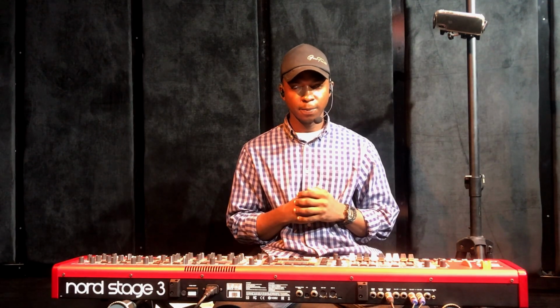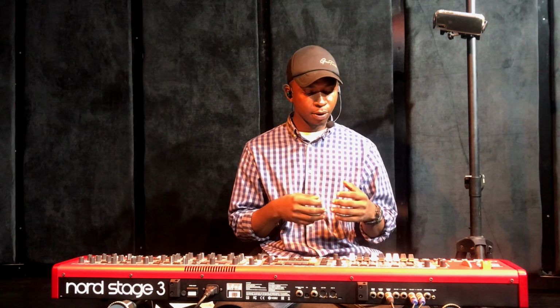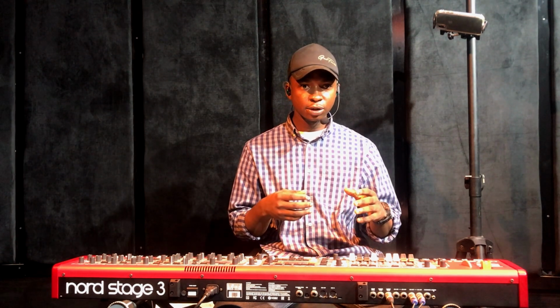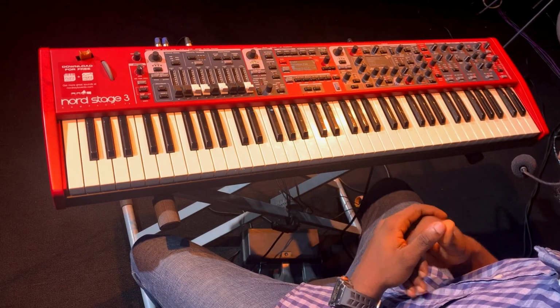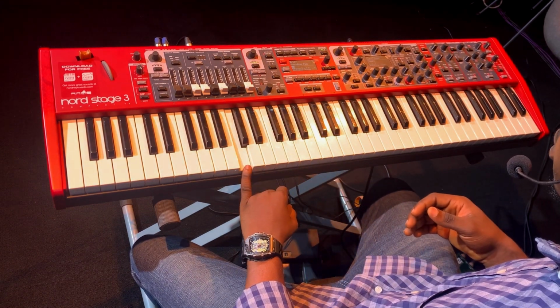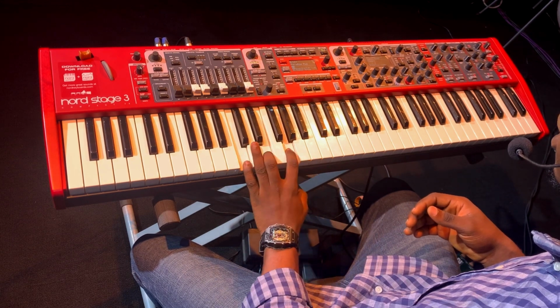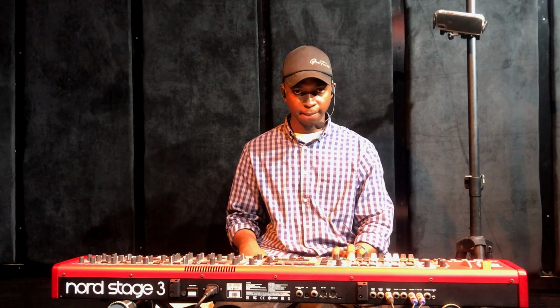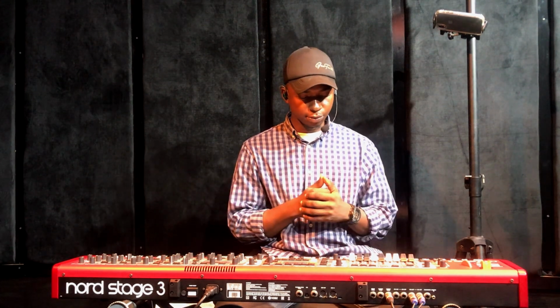Now, triads, as we all know, are stacks of 3 notes. What we need to do is to differentiate between the notes we'll be playing. For example, a 1, your 3 and your 5 is a major triad. Sorry, I forgot to explain what the number system is. Let me just run that through you.